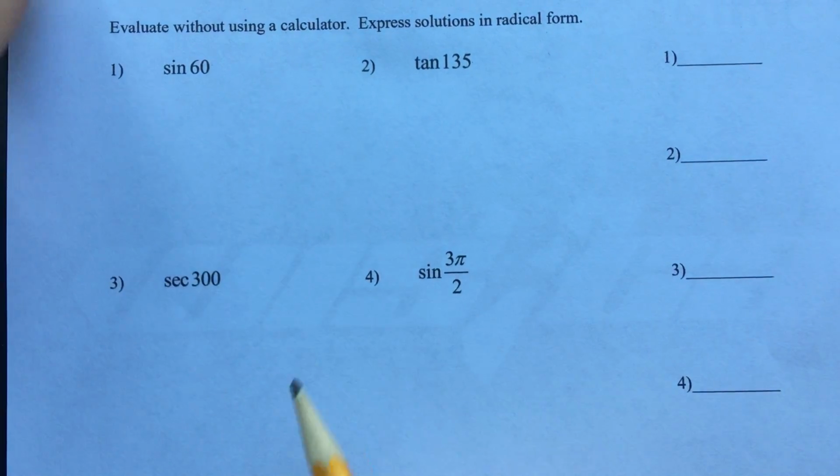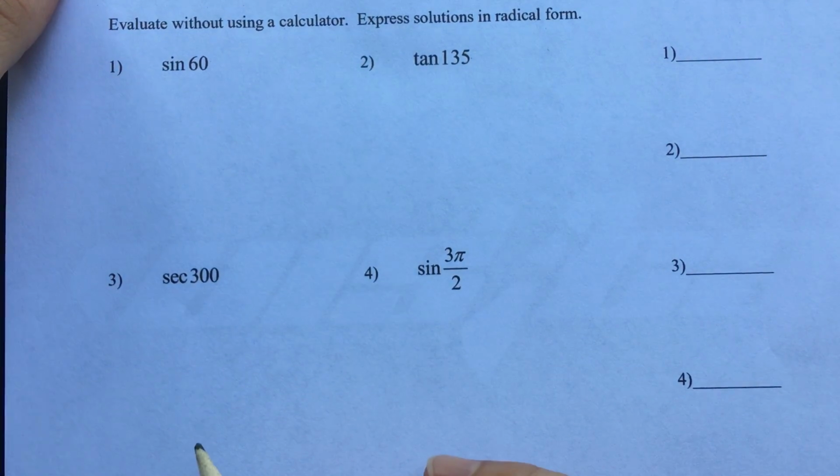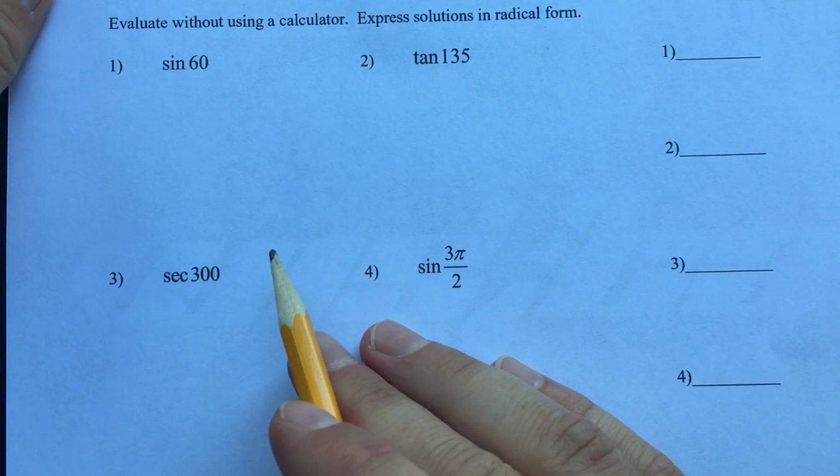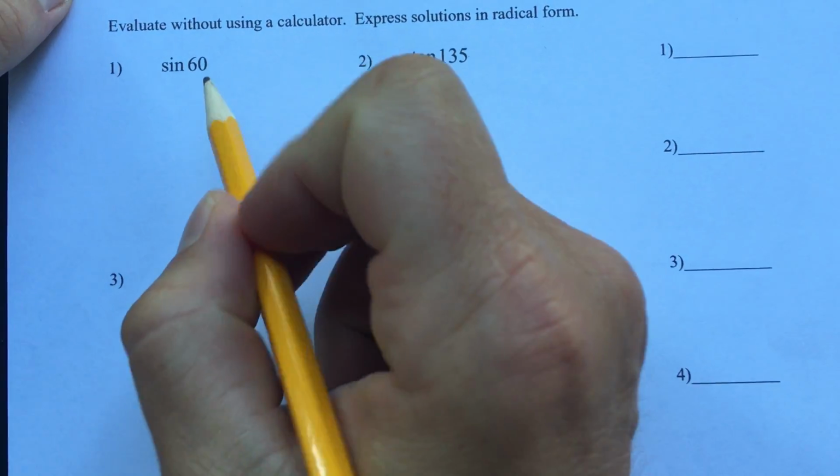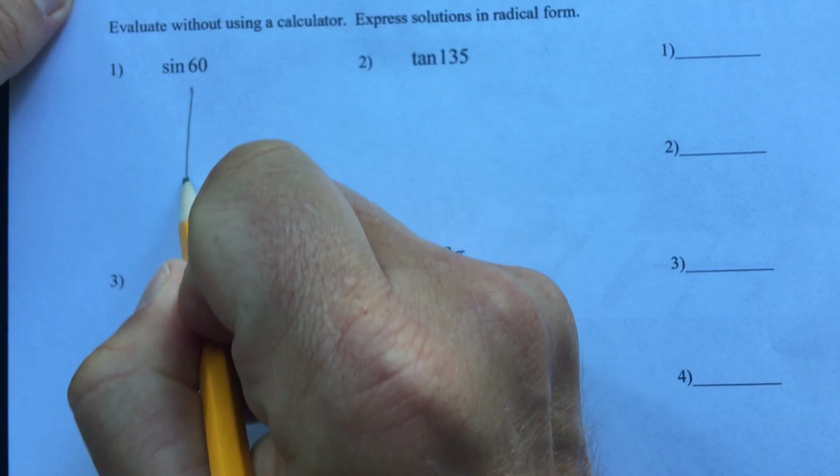Alright, hopefully you feel pretty confident going into this little trig review quiz. It's not going to be a big deal, but just make sure you're good. Let's walk through these.